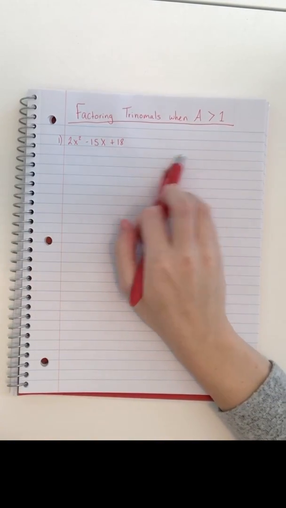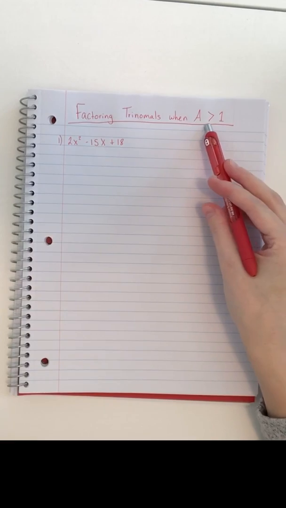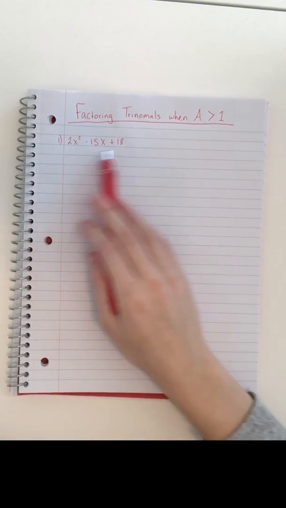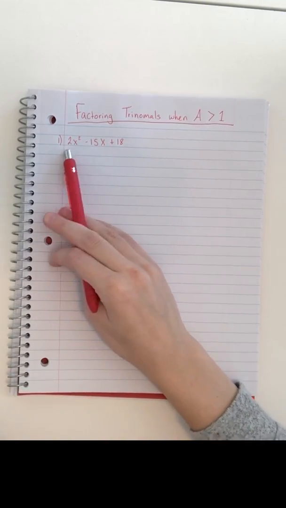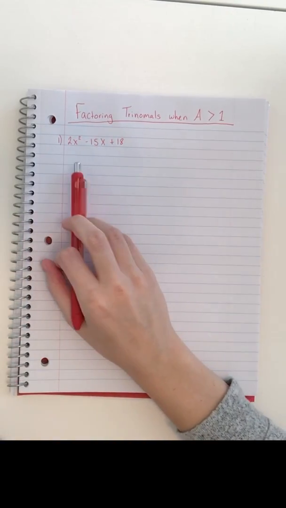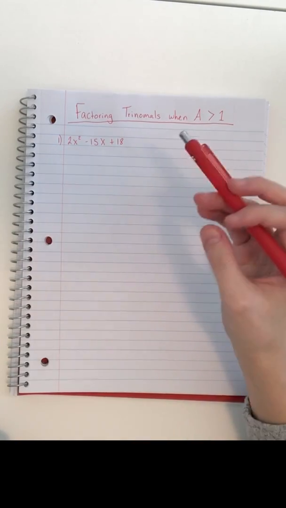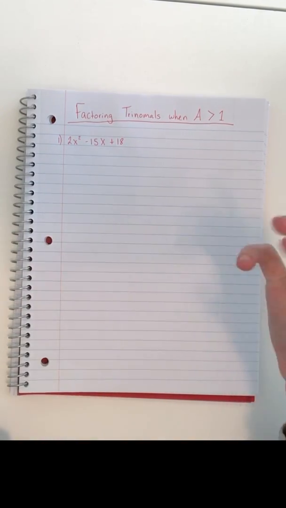Hi guys, so in this video we're going to be looking at some examples dealing with factoring trinomials when a, so what's attached to your x squared, is greater than 1. Sometimes you'll come across them where you can't just divide by the GCF and then get x squared to just be x squared. Like in this case, there's no number we can divide 2, 15, and 18 by. There's not a number that exists that we can divide them all by.